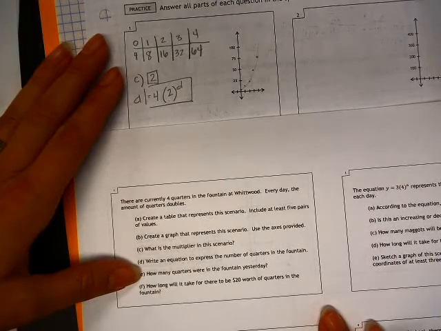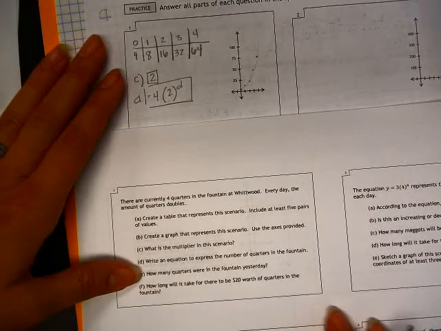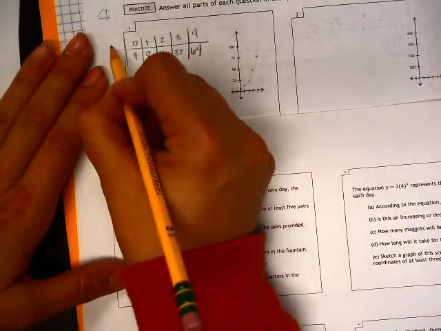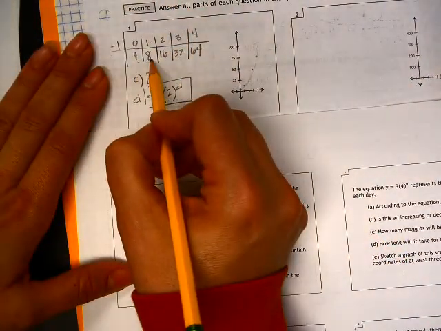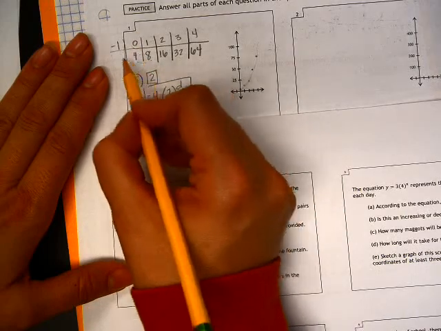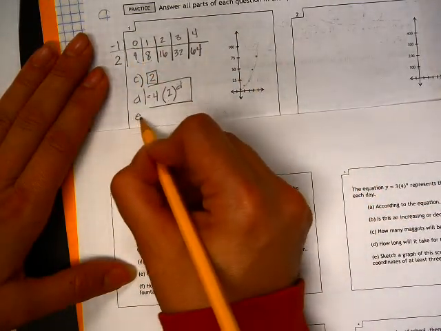Now, it says how many quarters were in the fountain yesterday. So yesterday is really like a -1. And yesterday is, if I'm multiplying by 2, I am dividing by 2. So I would have just 2 quarters in there.